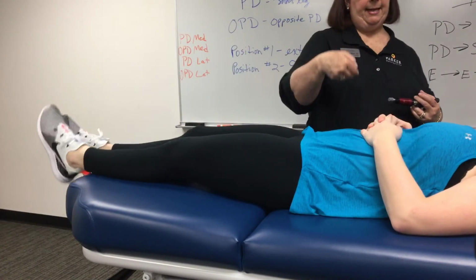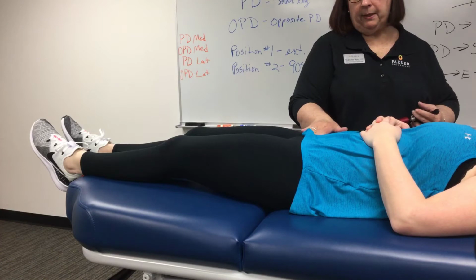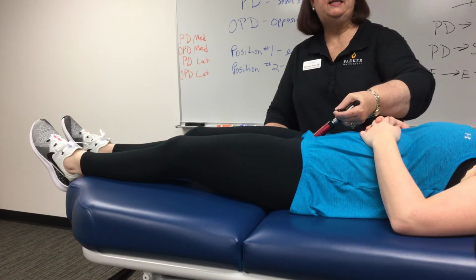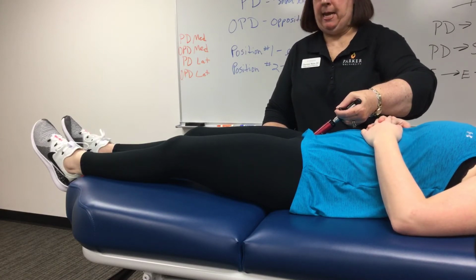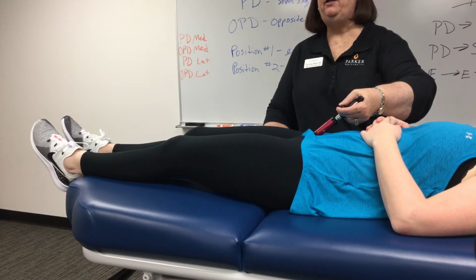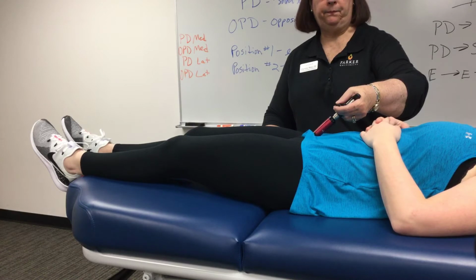I'm going to go to the ASIS and then down the inguinal ligament to the superior aspect of the pubic bone, and the line of drive is inferior. There's a given that there's an A to P. The textbook answer is the line of drive is inferior. You can't use the activator on its side, you must use the tip wherever you're adjusting.